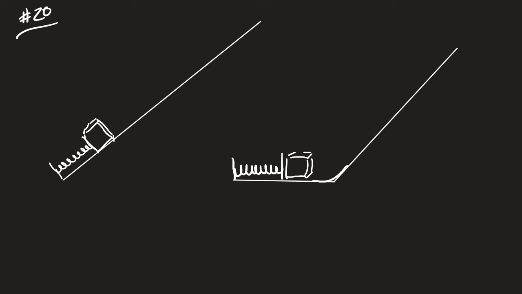The one on the left, when I compress the spring 10 centimeters, I reset 0 for potential energy to be at a new lowest point. I'm basically, is it 15 centimeters? 10 centimeters, sorry, 10 centimeters. I'm resetting where 0 is. I'm saying the lowest point is now where the spring is compressed.